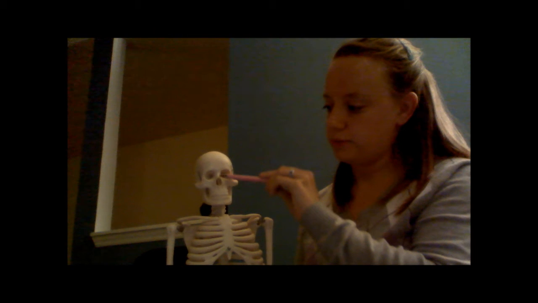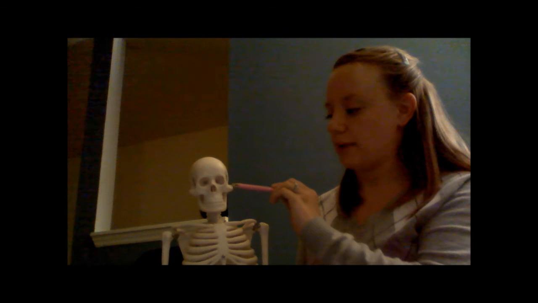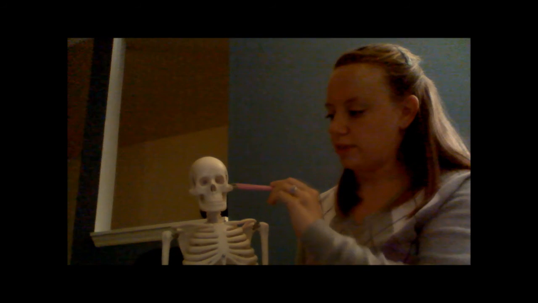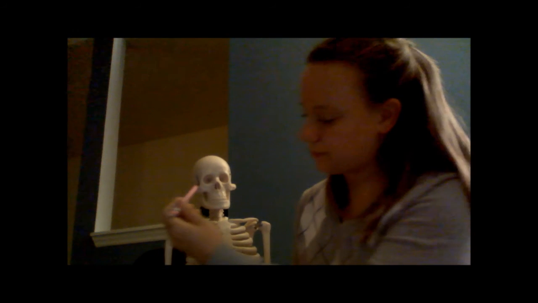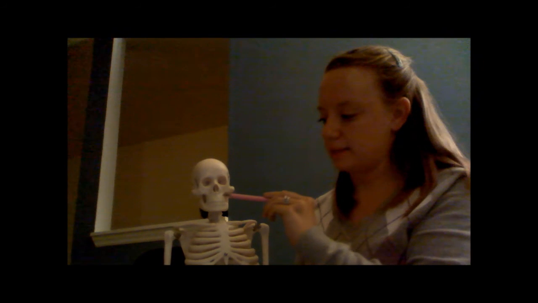And then the bones of the face, we have the nasal bone, and you can see part of the ethmoid bone in here. This is the perpendicular plate of the ethmoid bone. Then we have the zygomatic bones. We've got the left and the right. And then we have the maxilla here. And then the mandible is the lower part of the jaw.